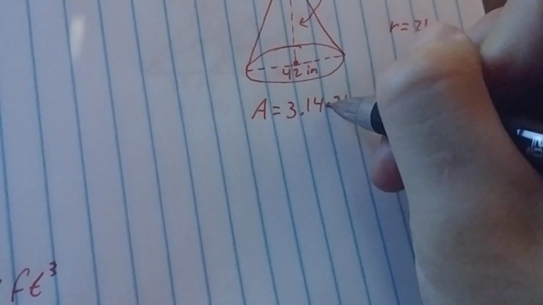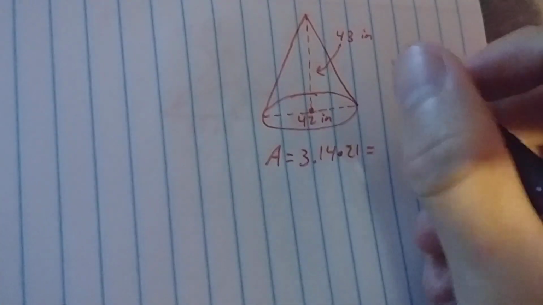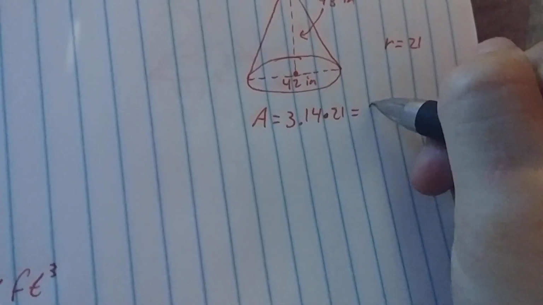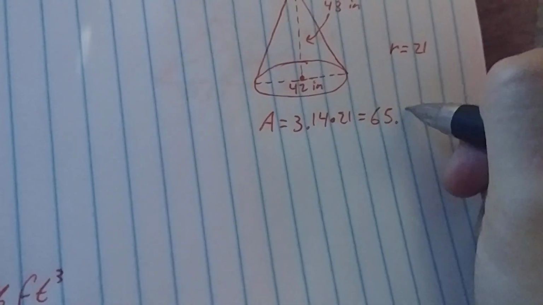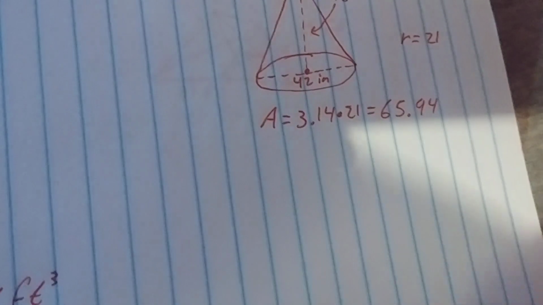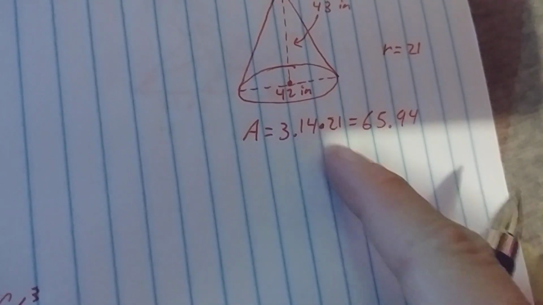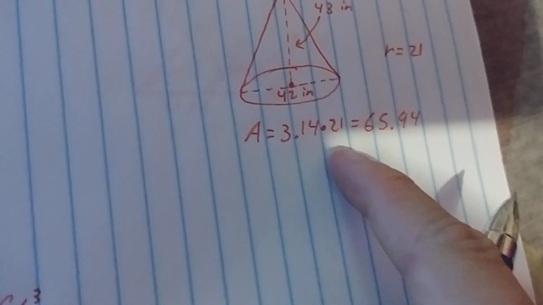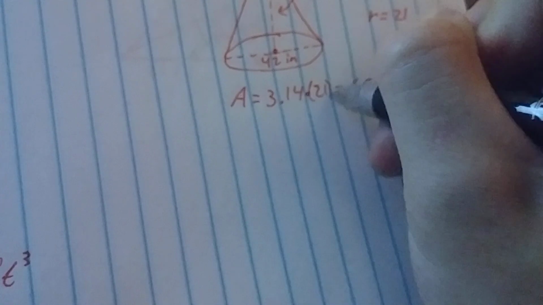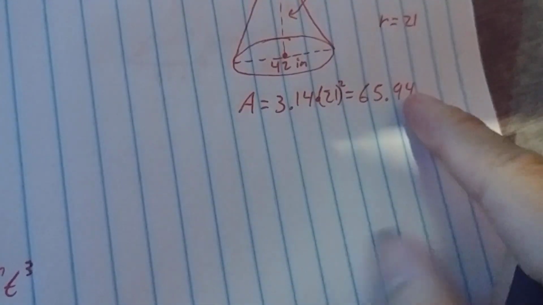So 3.14 times 21 gives me 65.94. So this is my area of my base. Wait, it's not. I forgot, it's 21 squared. So let me redo this.